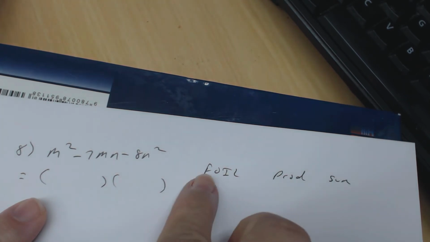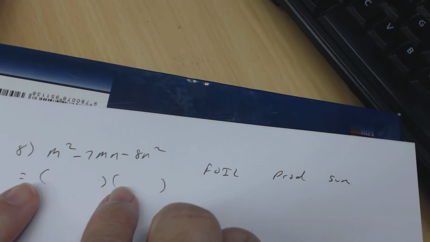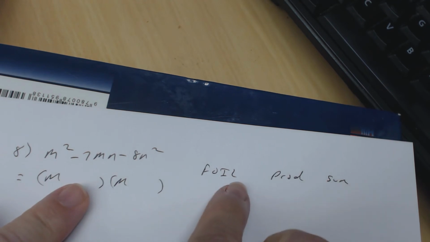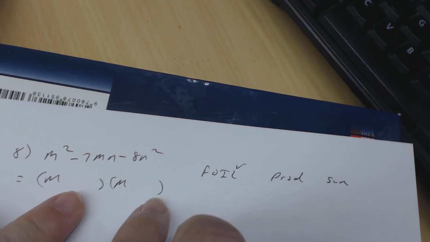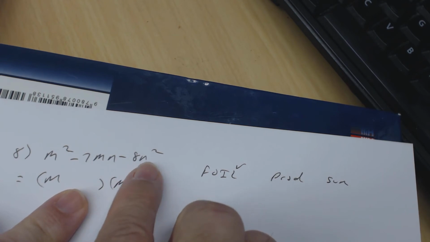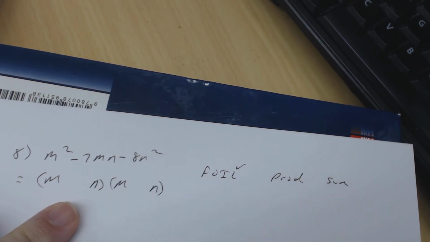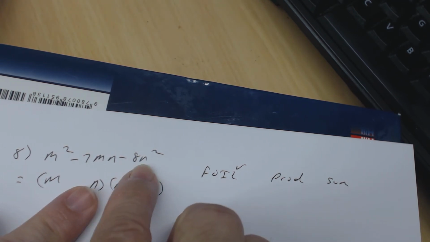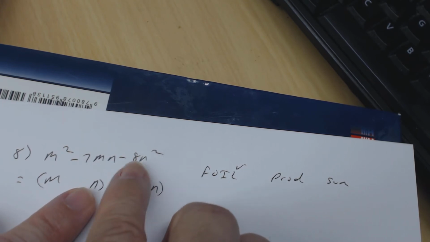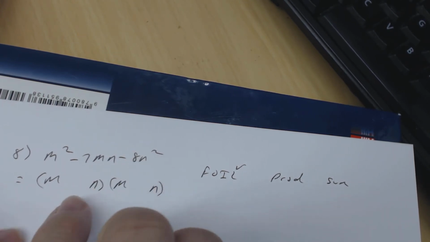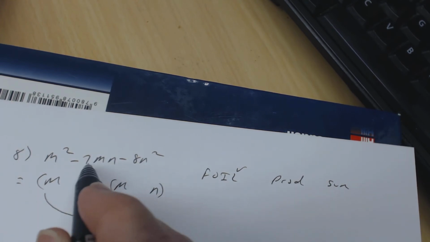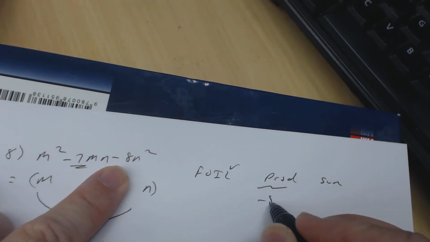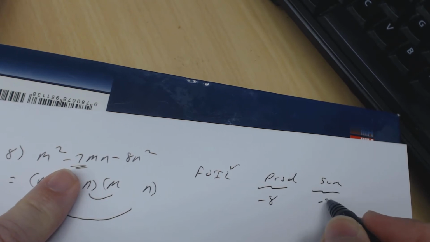So in terms of the FOIL, for the first, m times m is m squared, so that's easy. Those both have to be m's there. Again, I go directly to the last this time. This times this has to be a negative 8n squared, so I need these to be n's right here. And I've got to figure out what these numbers are going to be, so that the product is a negative 8. And when I add up the outer and the inner, I get a negative 7mn. So I need the product to be negative 8, and I need the sum to be negative 7.